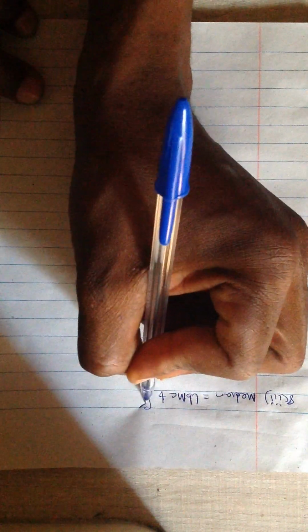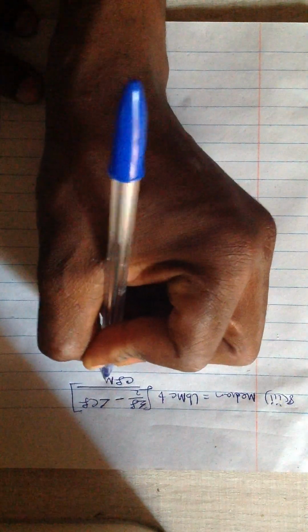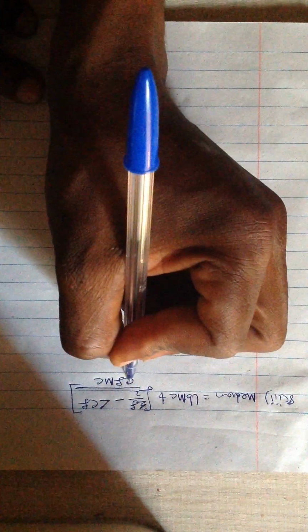The median is equal to the lower boundary of the median class plus the summation of the frequency over 2 minus the less than cumulative frequency, over the cumulative frequency of the median class. Sorry, not the cumulative frequency, but the frequency of the median class, multiplied by the class width. Okay, so you have this formula.